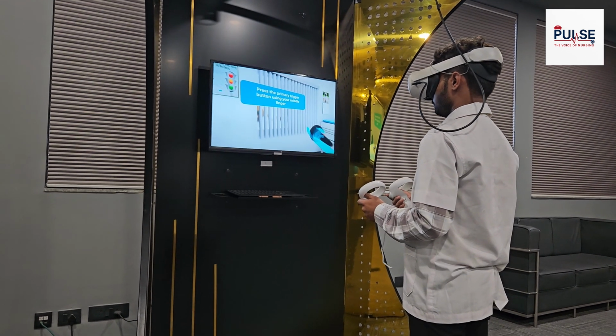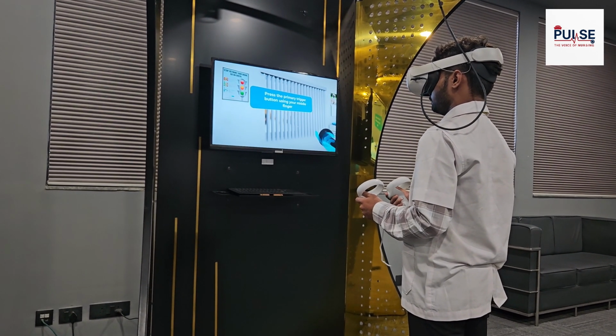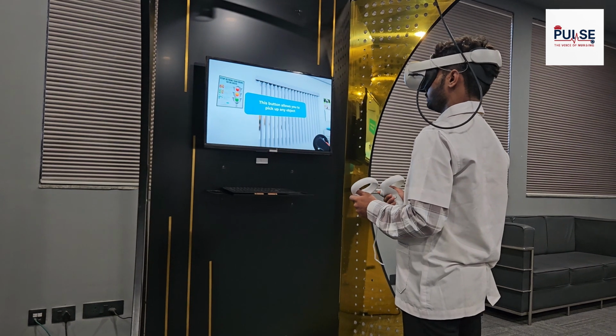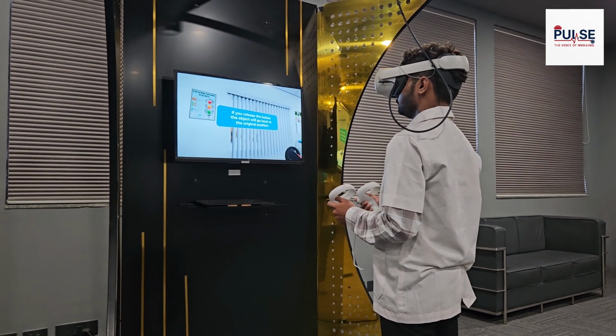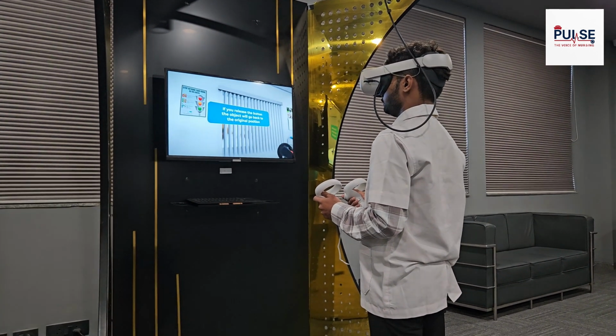Press the primary trigger button using your middle finger. This button allows you to pick up any object. If you release the button, the object will go back to the original position.